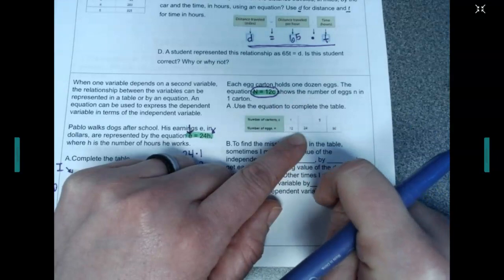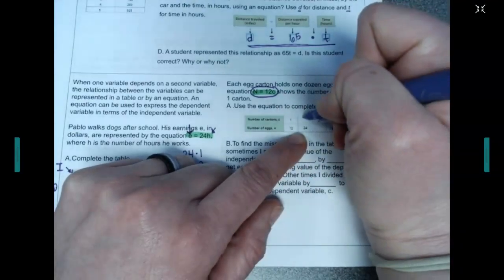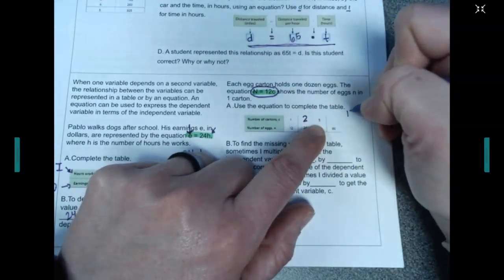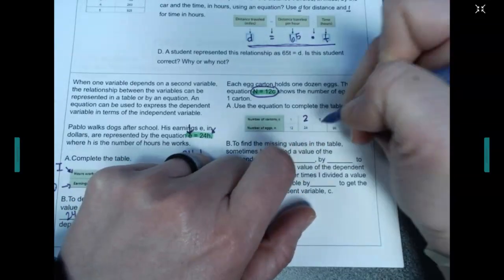Now this other one, we have it down here on the bottom. So instead of multiplying by 12, we need to divide by 12. So 24 divided by 12 will get us 2. Next, we're going to put our 5 in for c. So I have 12 times 5, and that is 60.